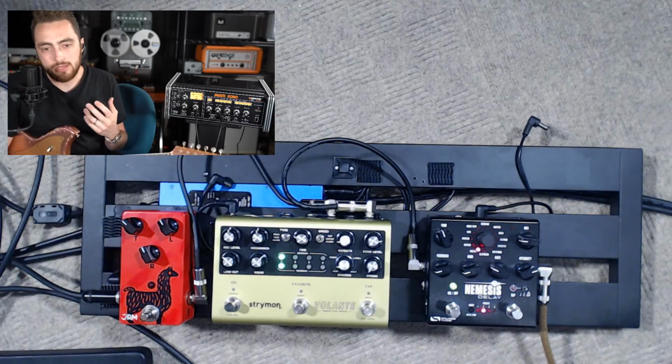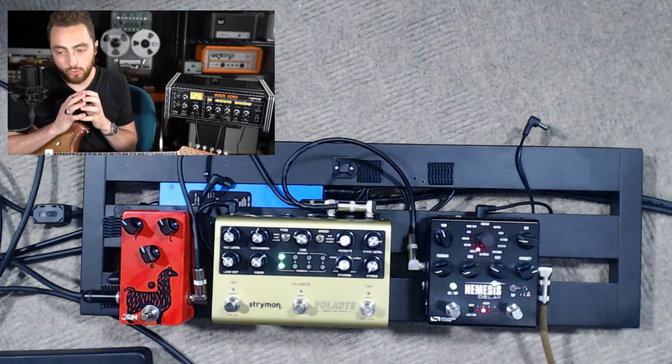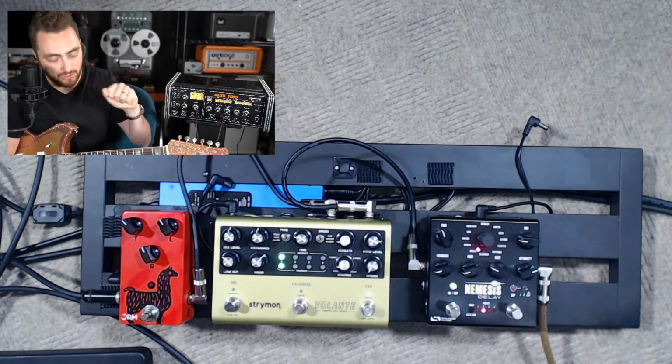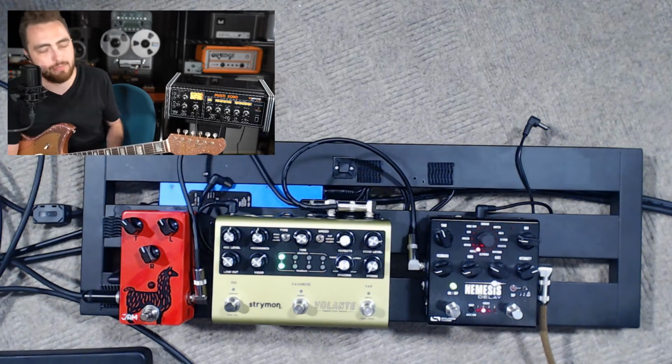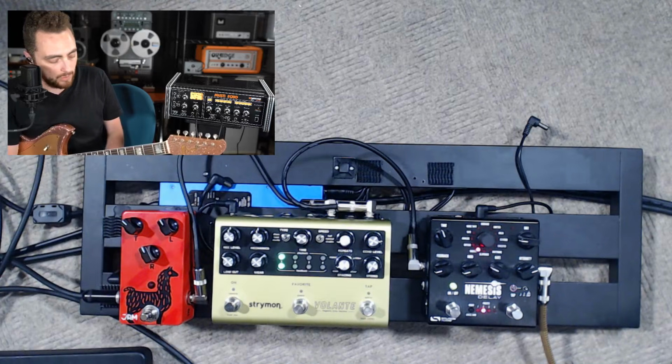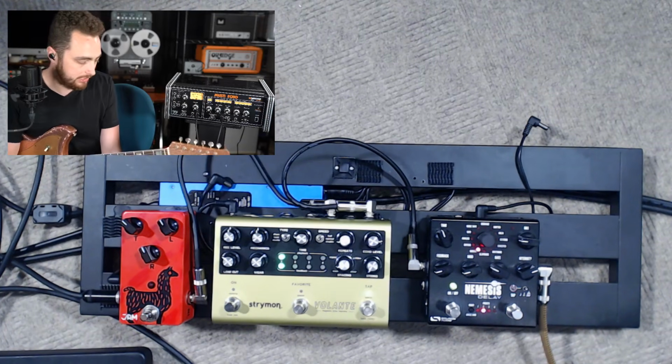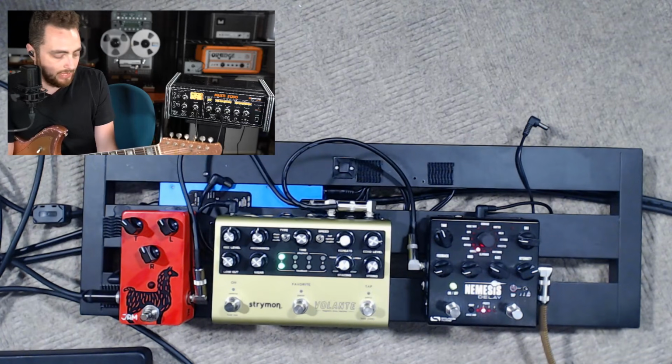If I wanted it to be more apparent, or if I wanted more width to my sound, what I'm going to do is actually add some pitch modulation in. Now, most delay pedals nowadays will allow you to do this. They'll allow you to add some modulation. The Nemesis has some really great modulation sounds here on the digital setting.